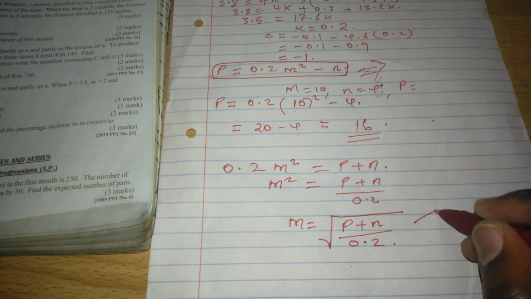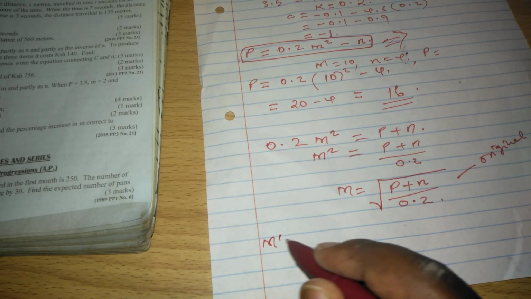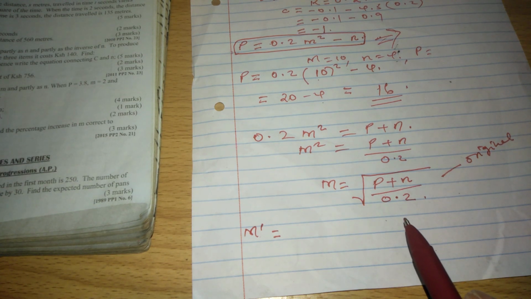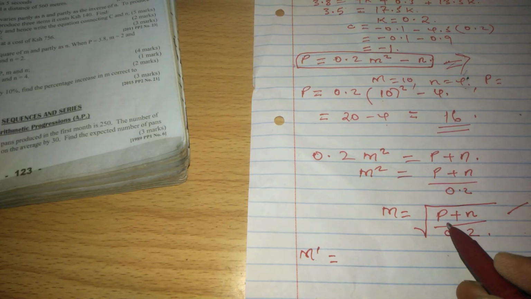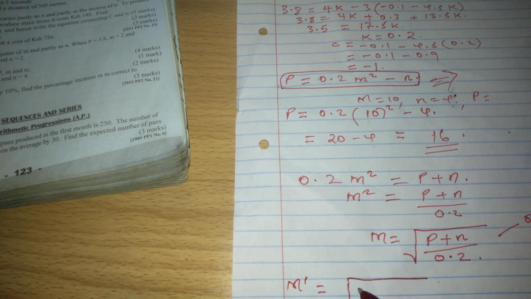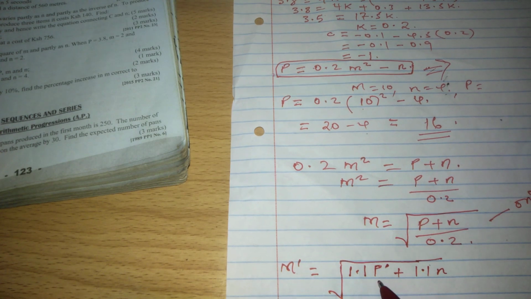Correct to 3 decimal places. So this is the original M. We can get a new M, whereby N and P each has been increased by 10%, such that now we are taking the square root of P which is 110%, which means 1.1 of the original P plus 1.1 of the original N instead of N. So instead of P, we have 1.1P.